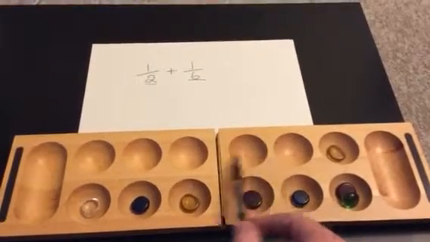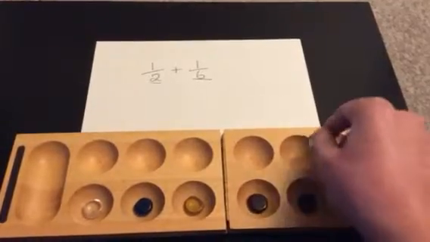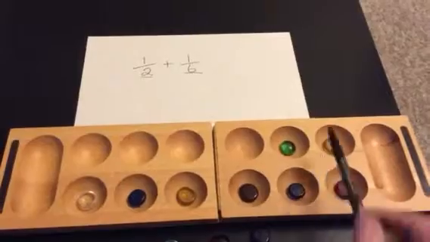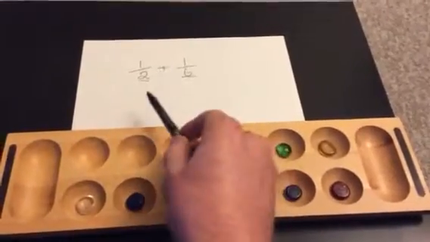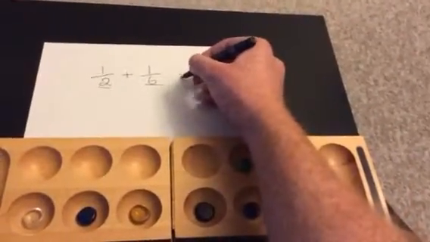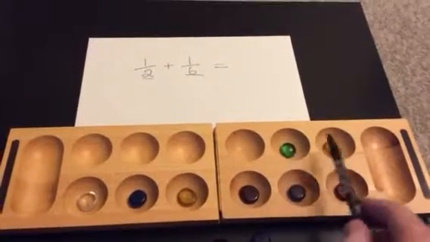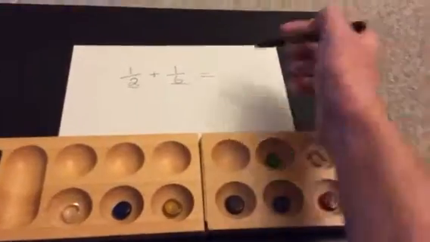So if there's a free space, and there are 5 free spaces, let's put one in the free space. So now let's look at what fraction we have out of our whole Mancala board. Half plus 1/6 is going to be equal to, let's count out how many marbles we have. 1, 2, 3, 4, 5, 6, 7, 8.